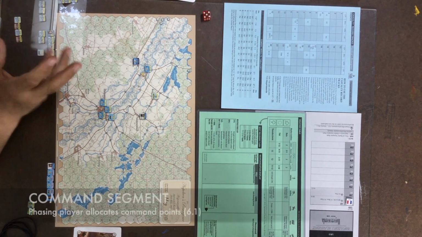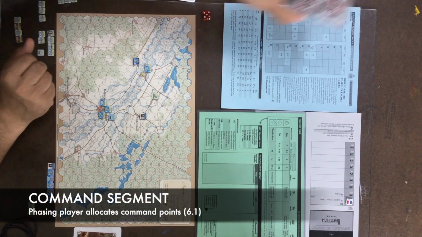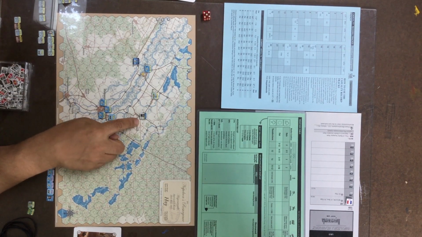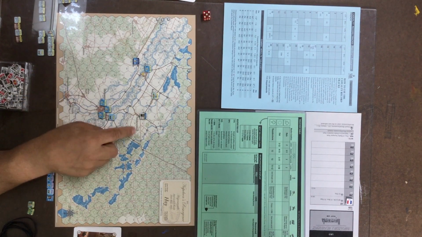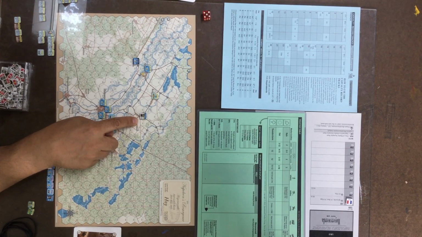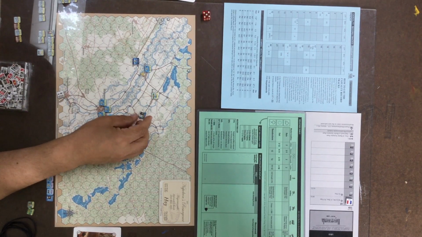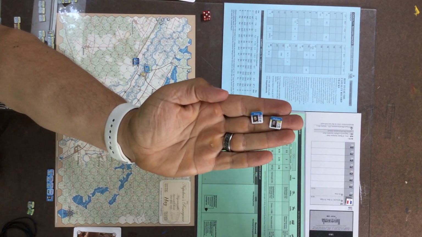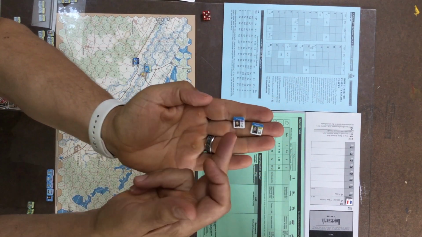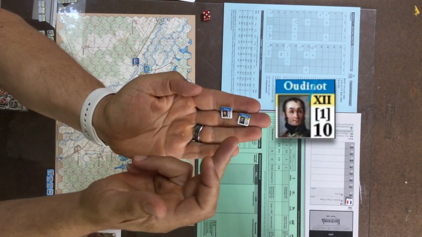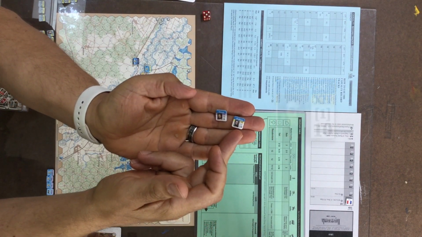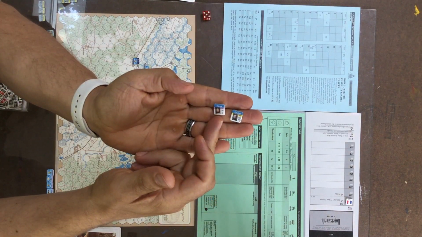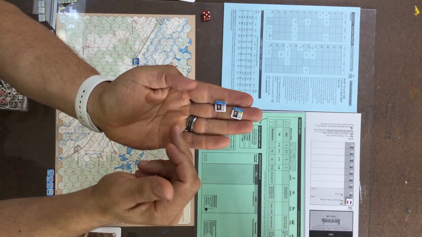And so the first thing really on most turns is a command segment. You're going to try to put your guys in command. So in this scenario so far, the French just have Oudinot. Oudinot's an officer because he's in brackets. So officer, commander. Commanders automatically put their guys in command. They can alternatively use their command to put officers in command, and then officers can put their guys in command.